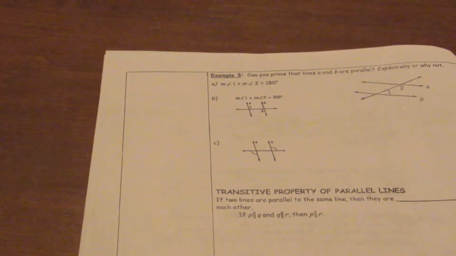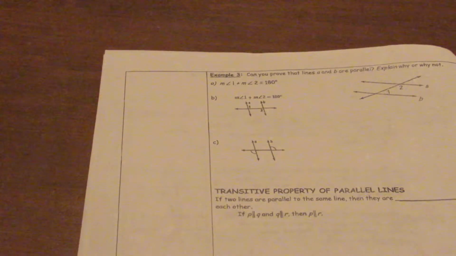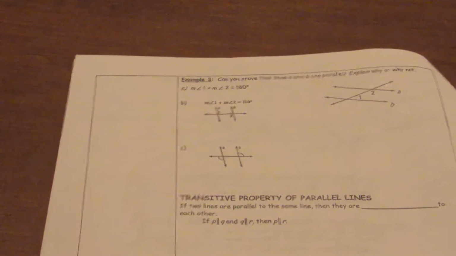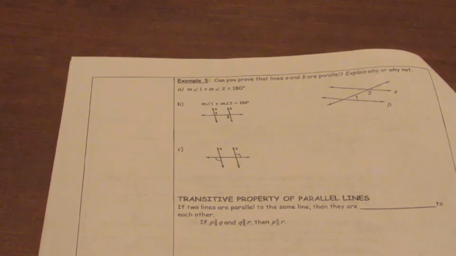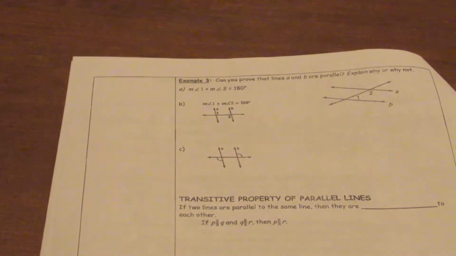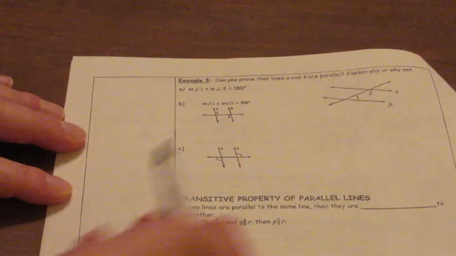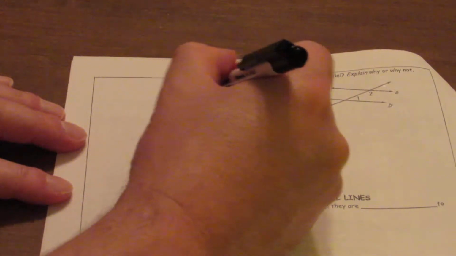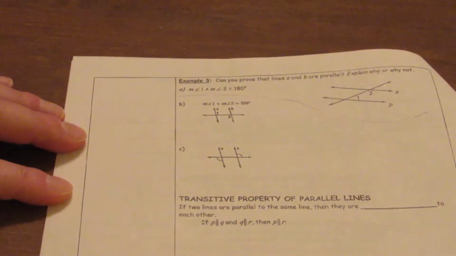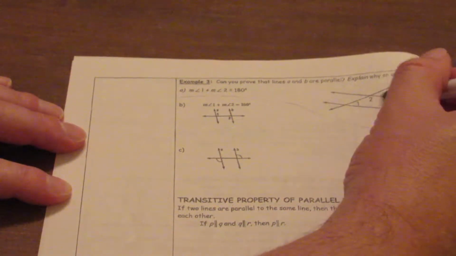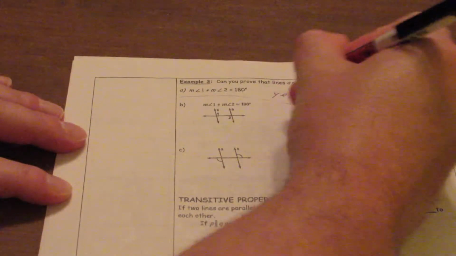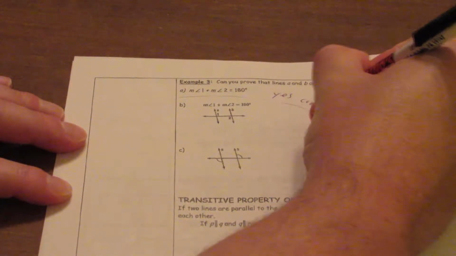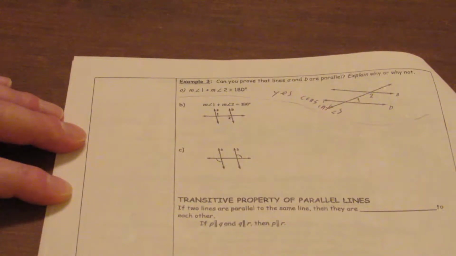example 3 changes up a little bit. It says, can you prove that lines A and B are parallel? Okay. So we're looking at, do they give us the right information to match up? So A is looking at this top part here. They say 1 plus 2 adds up to 180. They're consecutive interior. So this would be yes by consecutive interior angles.